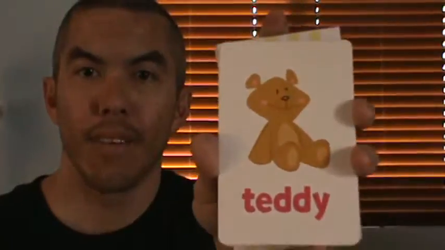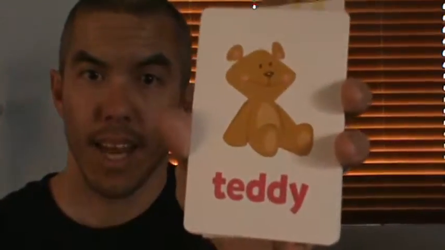Okay. Next we have Teddy, letter T. Now in your crib you have a teddy bear, and his name is Sergeant Dexter. Okay, that's a teddy bear.